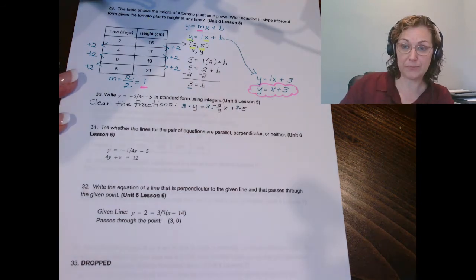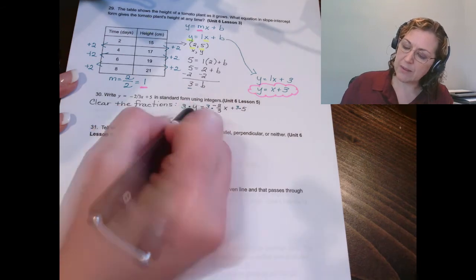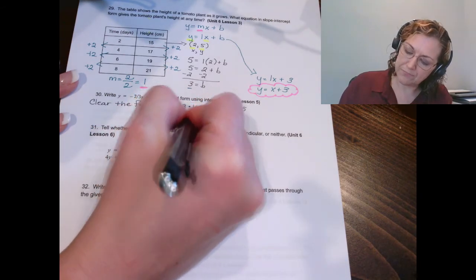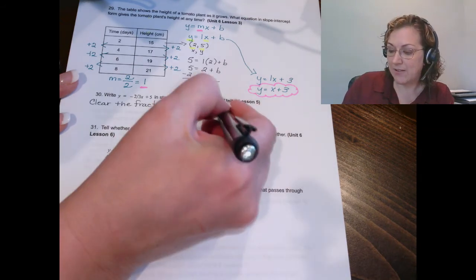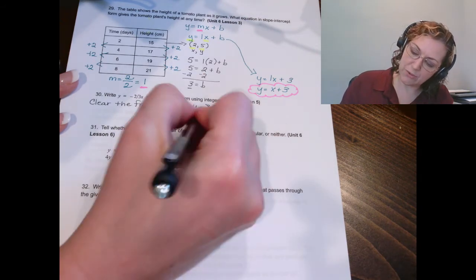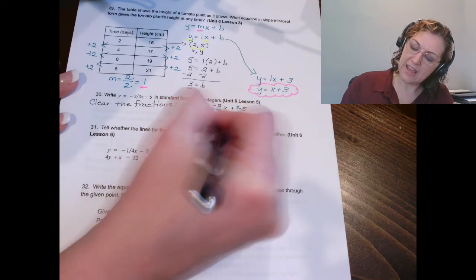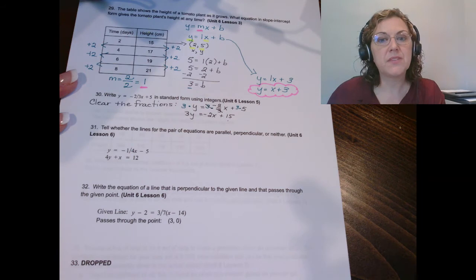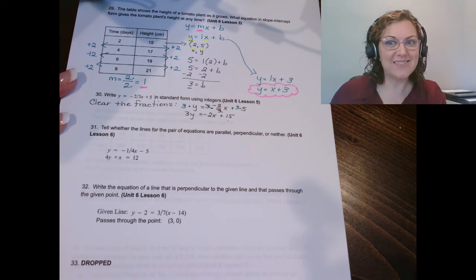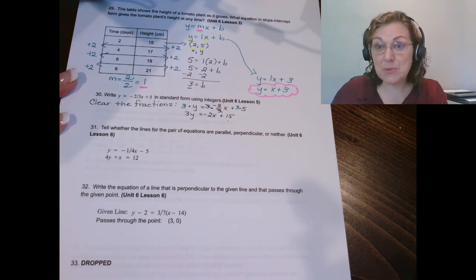I'm going to show you, okay? Because 3 times y would be 3y. Notice that your 3's are going to cancel here. So you get negative 2x. And 3 times 5 will give you 15. Fractions are gone, right?